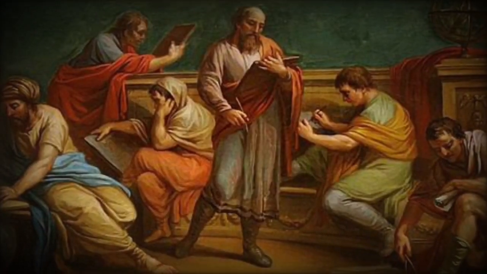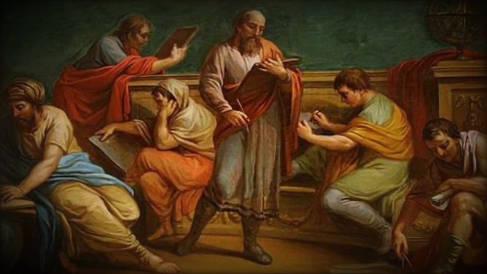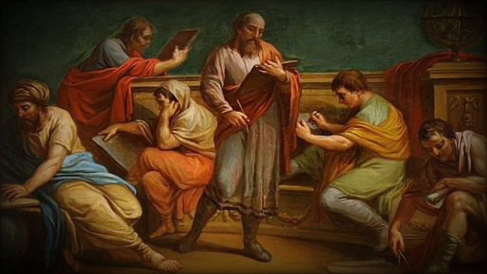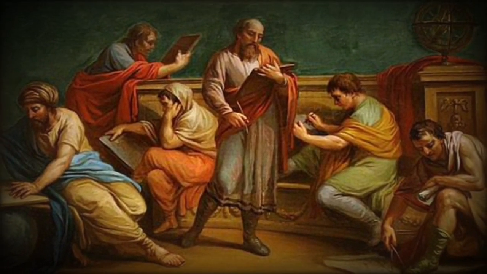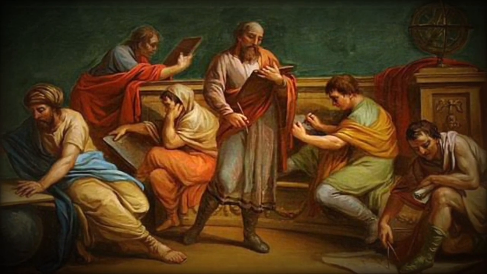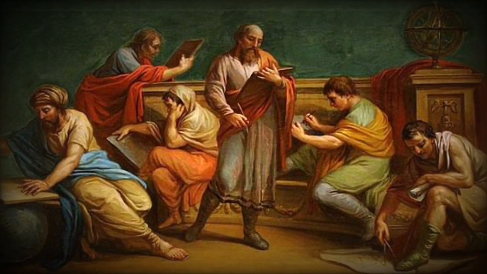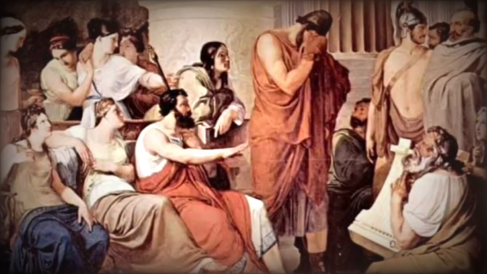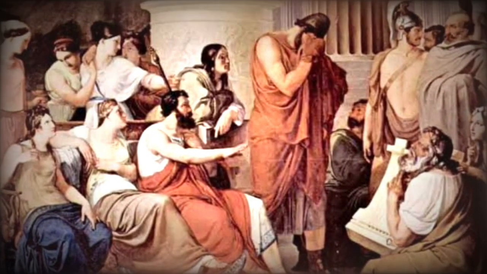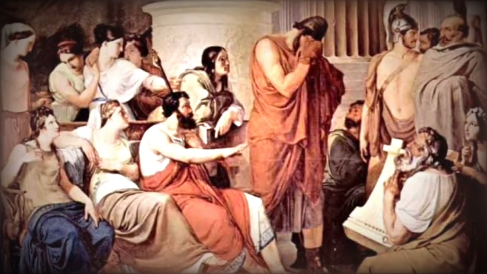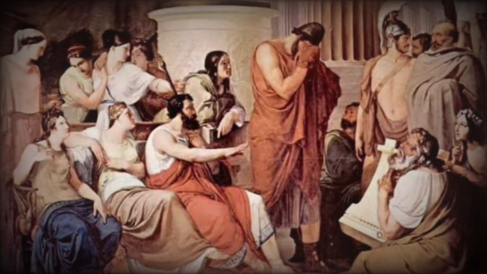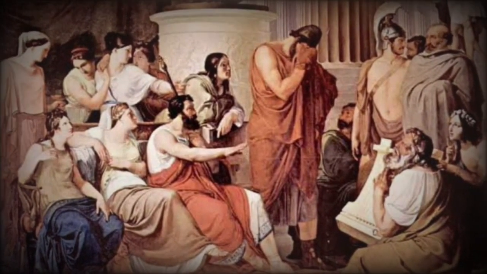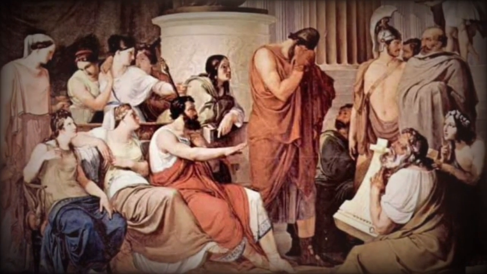Other examples of logical relations are being contrary and being contradictory. Two statements are contradictory if it is necessary that one is true and the other is false, like the statements, the coffee is cold, and the coffee is not cold. Two statements are contraries if it is not possible that both are true but it is possible that both are false, like the statements, the coffee is cold, and the coffee is hot.